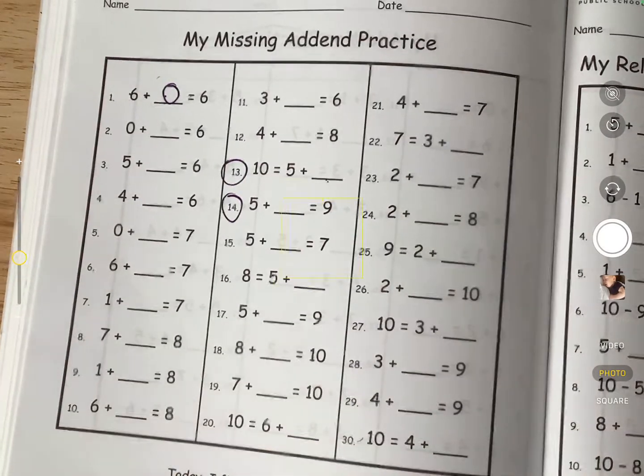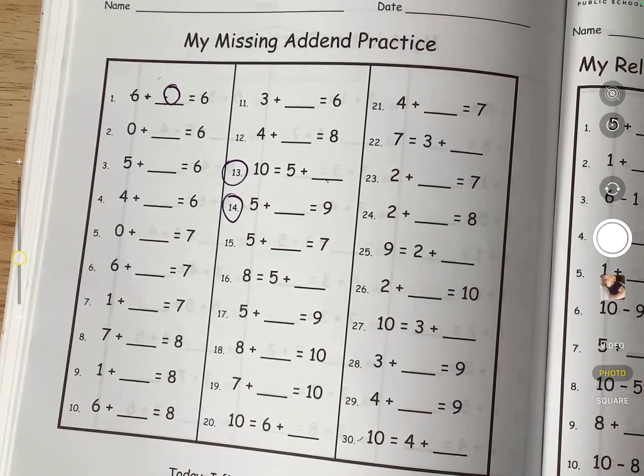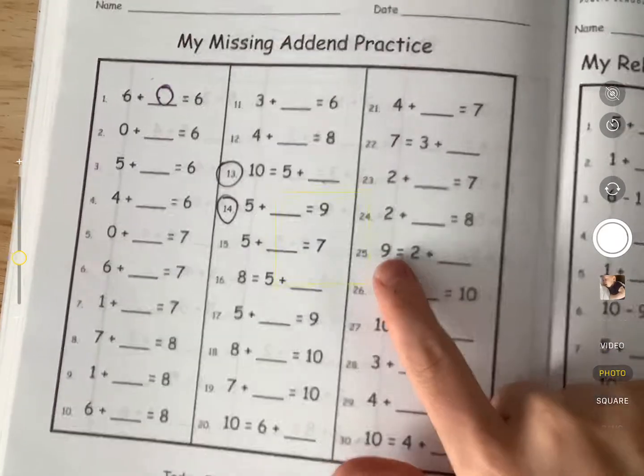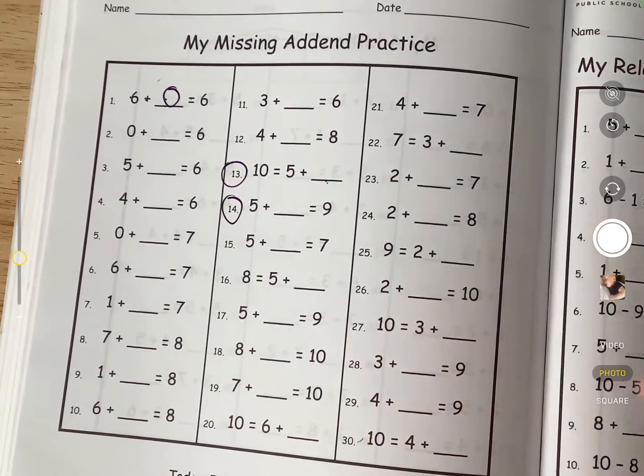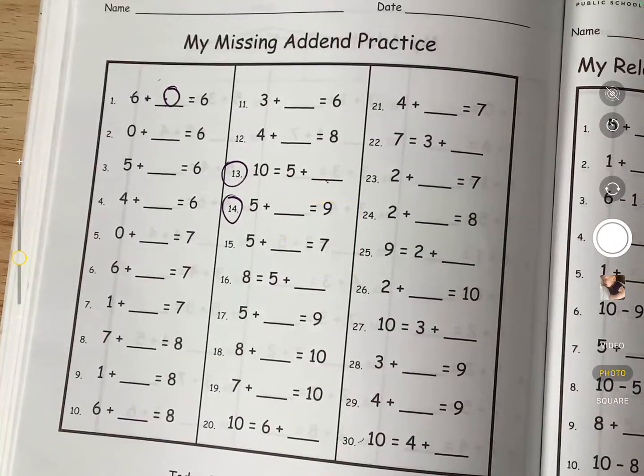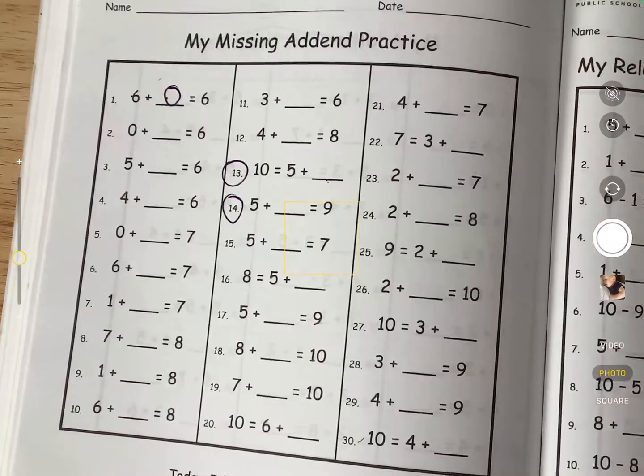I'd like you to do this all by yourself. I do not want you to get your grown-ups' help. If you're confused about these ones where they switch the equal sign, that's okay. If you don't understand it, skip it, okay? I want to see what you can do on your own. I am not grading this.